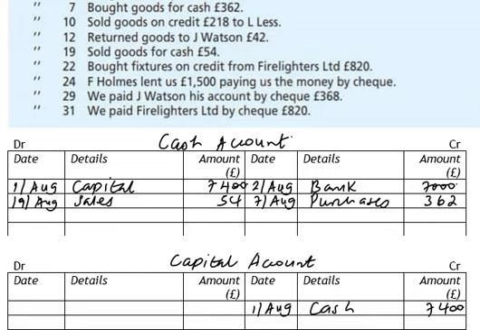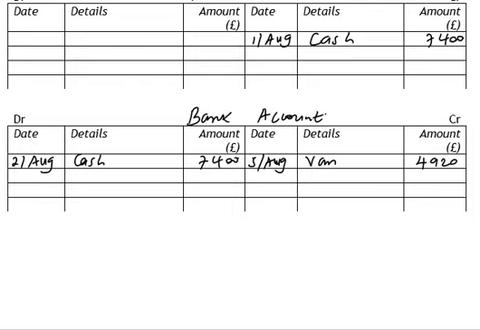Yes, we have a loan from F Holmes, but this money was paid through the bank account. So our bank account is going to increase because we are receiving money. They are paying some money into our bank account. So I'll go and increase the bank account. The bank account increases with a debit entry.